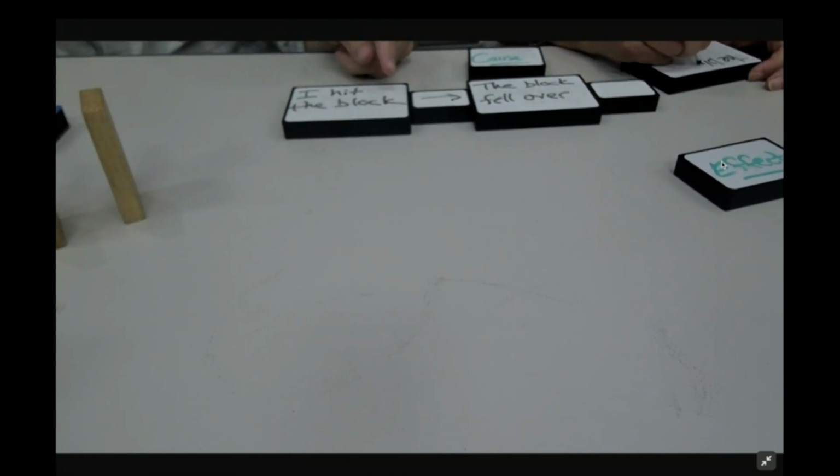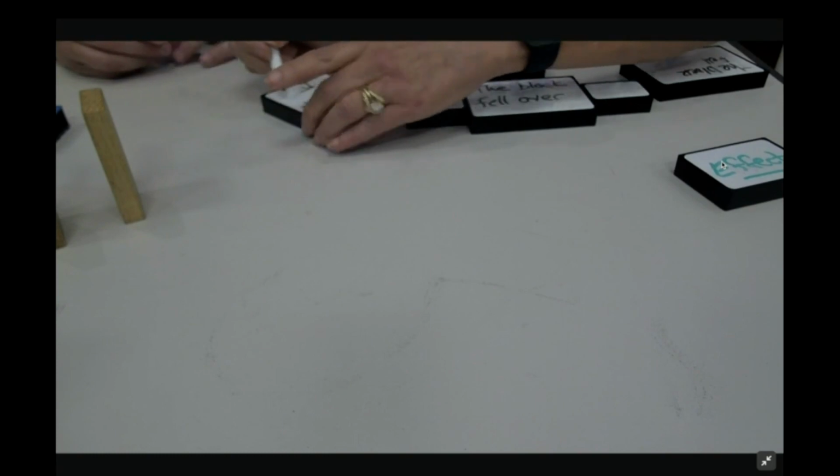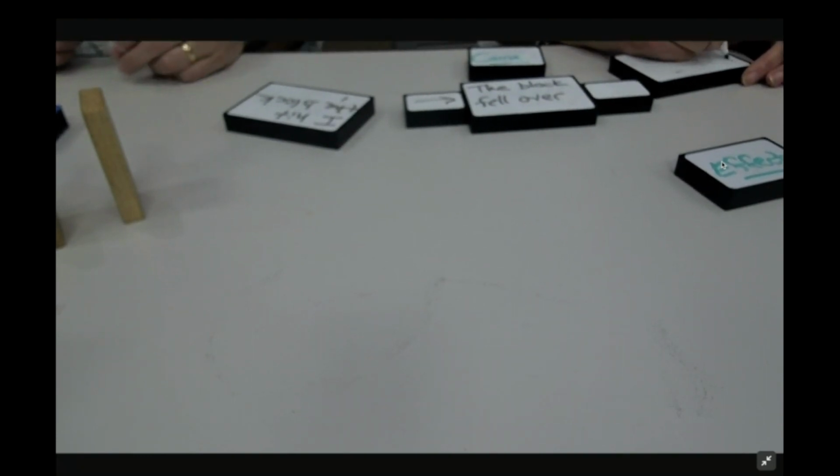So we could say, I hit block 1. And then block 1 fell over. Does that make sense? And then it would be, then block 1 hit block 2. Yeah, I like it.